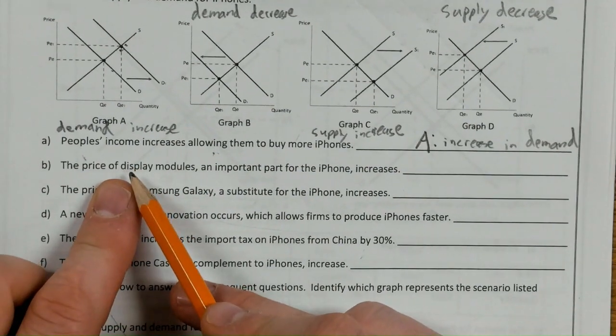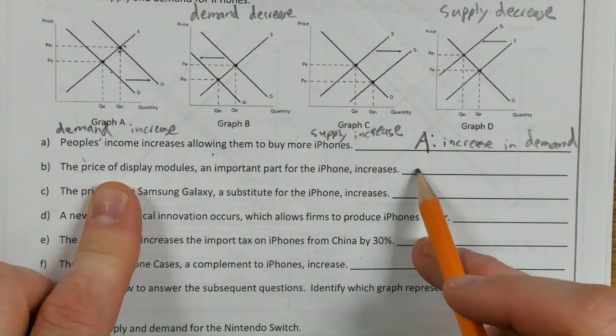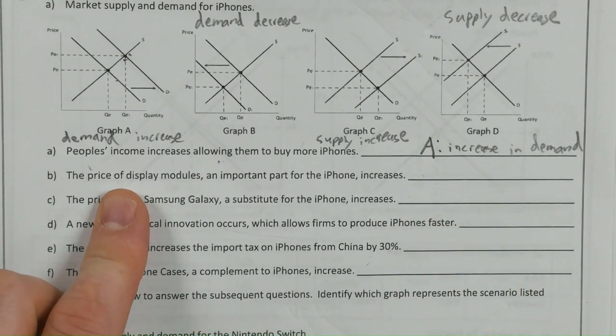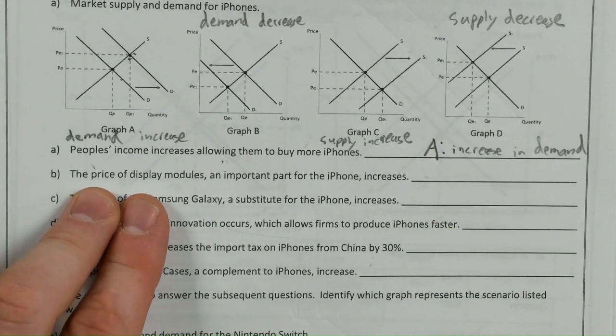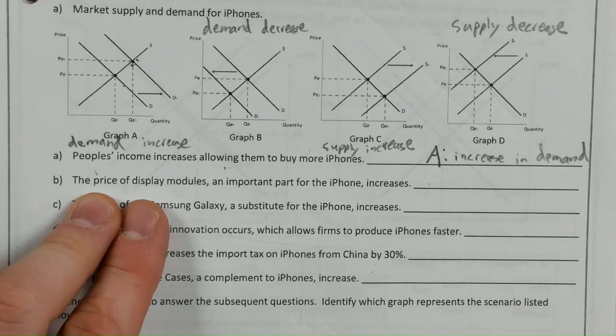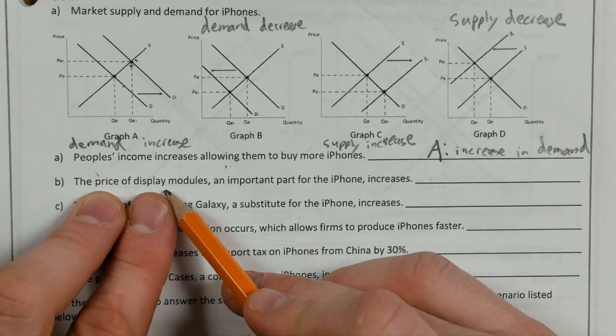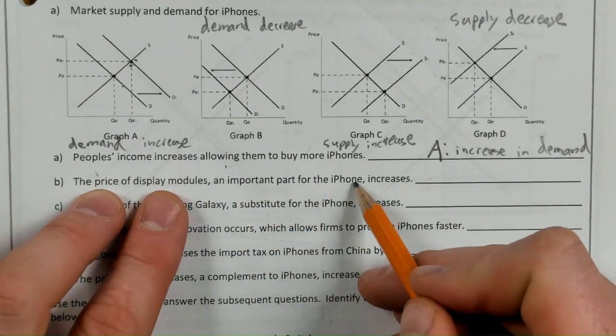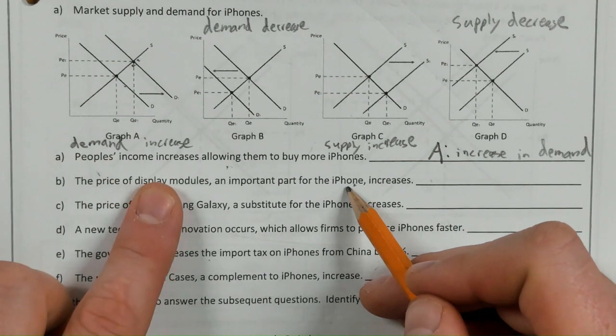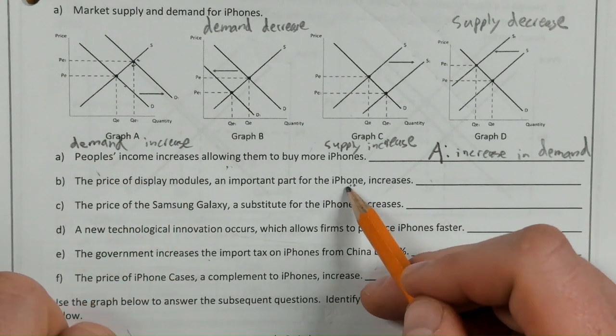The price of display modules, an important part for the iPhone, increases. Okay, so this sounds like it's about making iPhones. It sounds like it has to do with the costs involved in supplying iPhones to the market. So we need to look at the reasons that a supply curve could shift left or right. Well, the price of display modules is what we call an input price into the iPhone. In other words, you need to have these to make these.